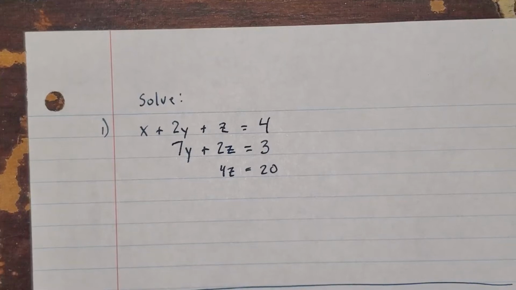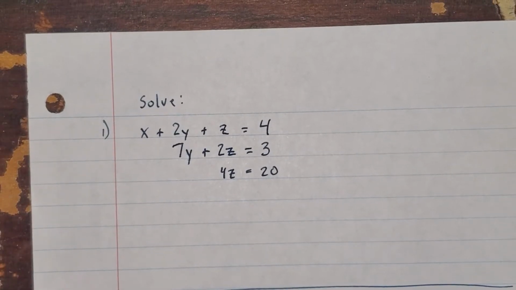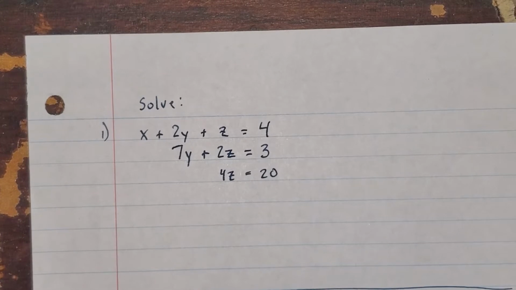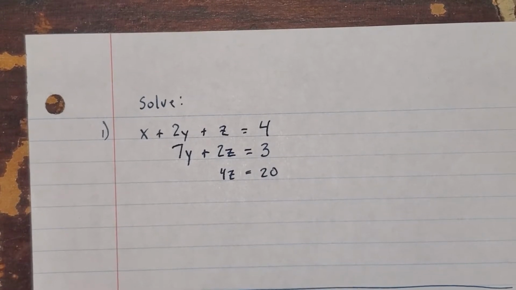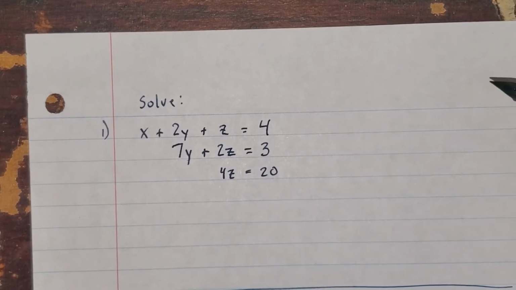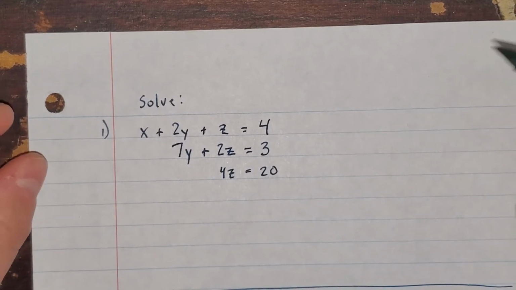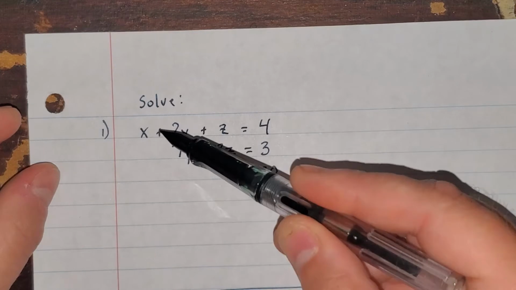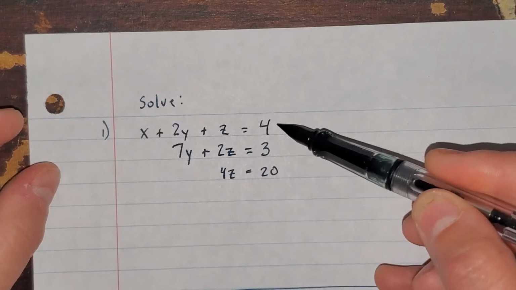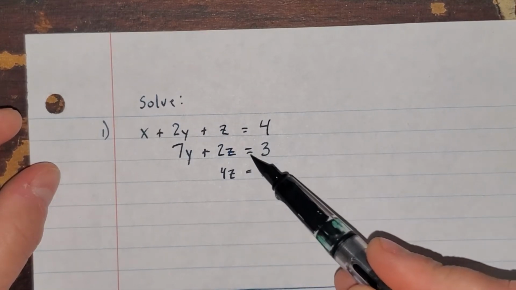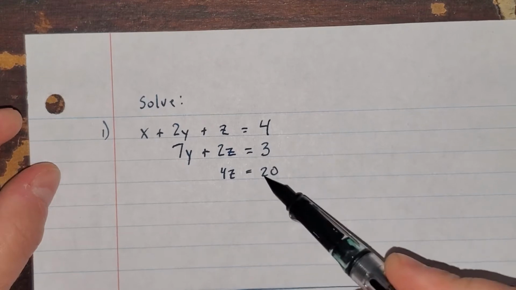All right, so today we're working with systems of equations, and I'm going to talk about specifically a system with 3 unknowns or more. I'm going to do 3 unknowns, but this actually works with 3, 4, 5, etc. So if you look at this system I've got right here, x plus 2y plus z equals 4, 7y plus 2z equals 3, and 4z equals 20.